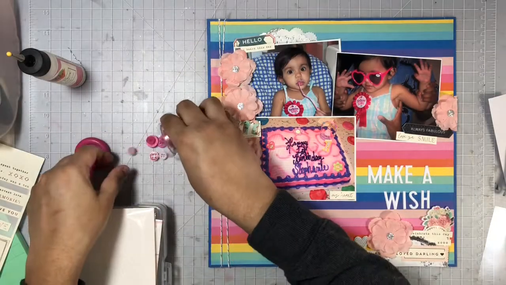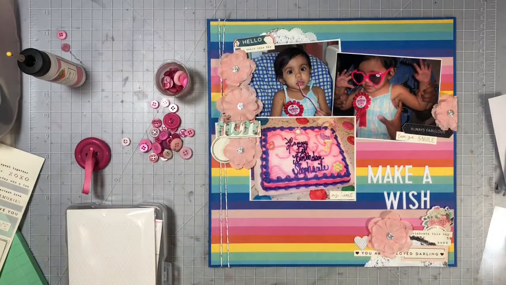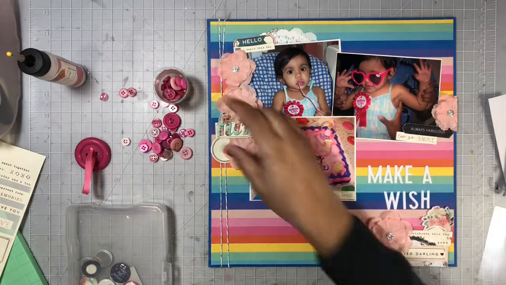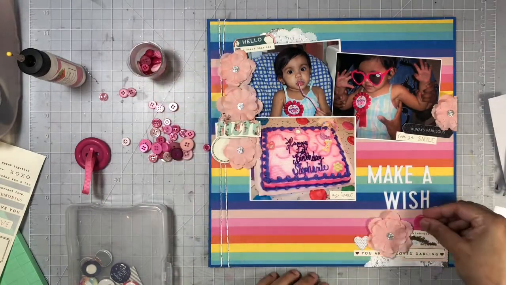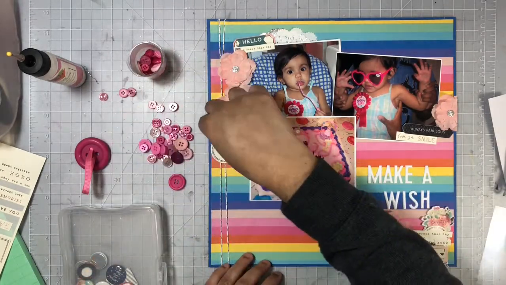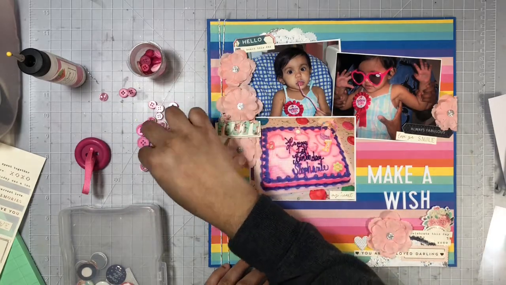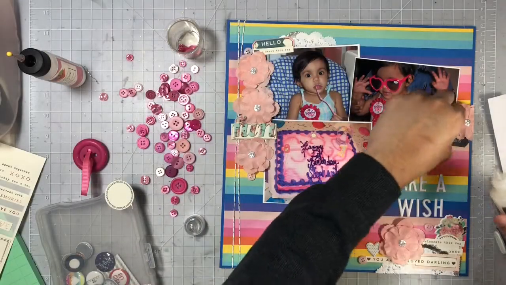And there you can see I added my flowers in to the left of that photo. So now I'm adding in the circle element from our list, and I'm using these buttons, and I do go with the peach colored buttons. As you can see, there are different sizes and different shades of pink in that little pack there.